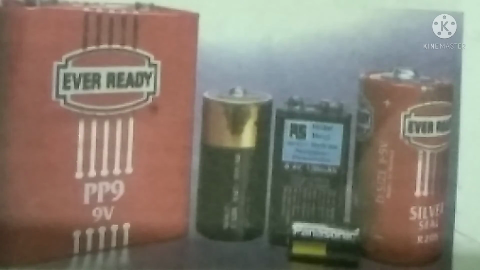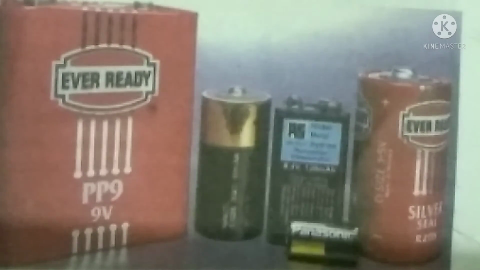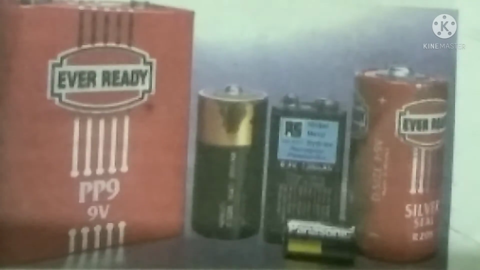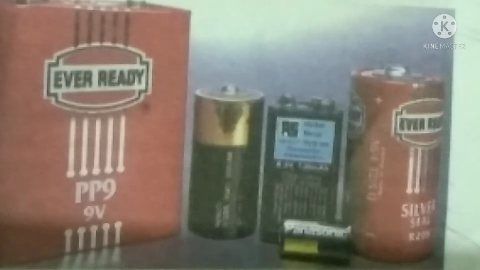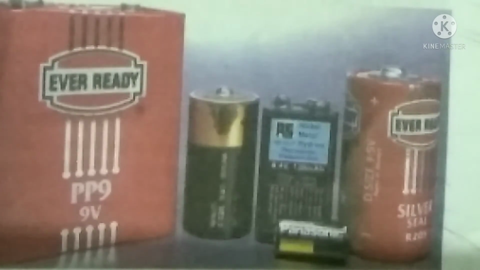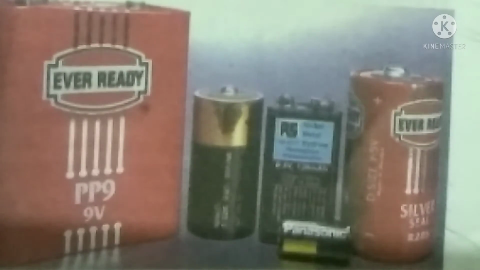Hello dear students, in the previous class we learned about electricity and the source of electricity, and then we discussed that when there is no electricity at home, we use a device called a cell. What is a cell actually? It is a small device that converts chemical energy into electric energy.